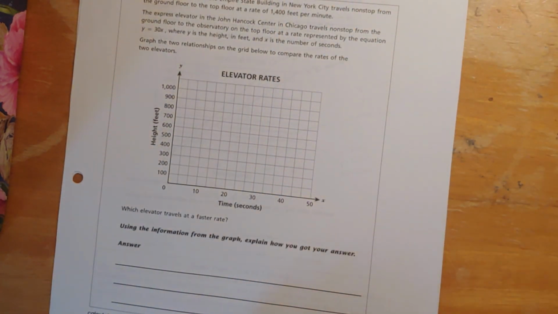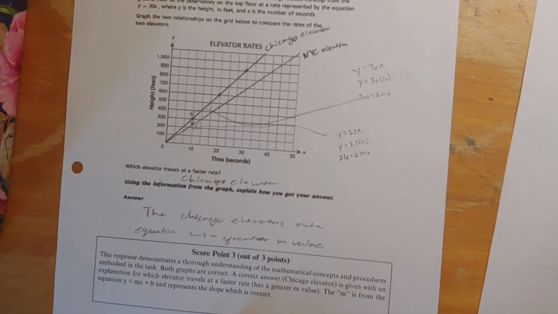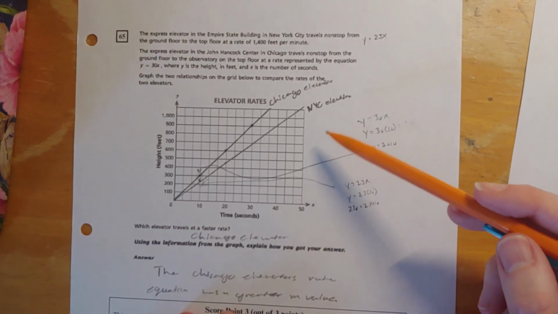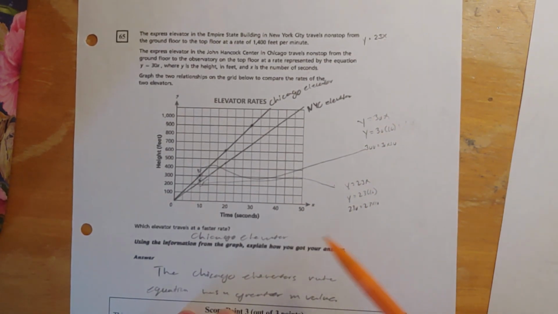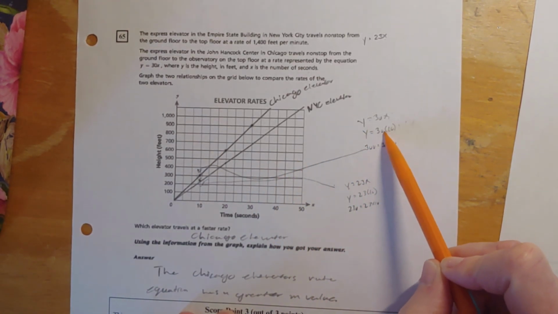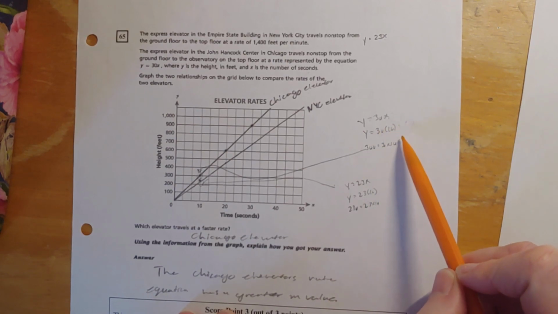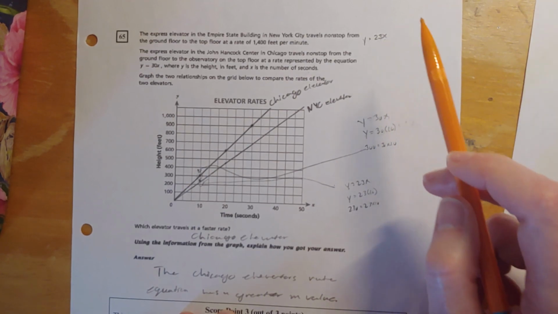Okay. All right. In the elevators, I know I helped a lot of groups separately on this. I don't remember if we went over it together as a class, but I'm not going to take time to go over it here. Which elevator is a faster rate? That would be Chicago, and you would be looking at the slope. So Chicago's is 30 for the slope, and the other one, the Empire State Building one, is 23.